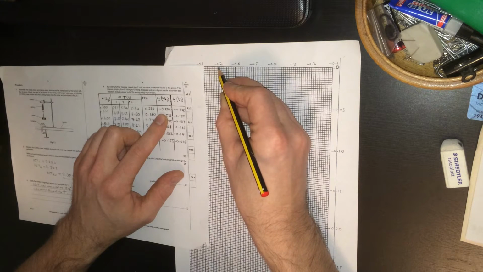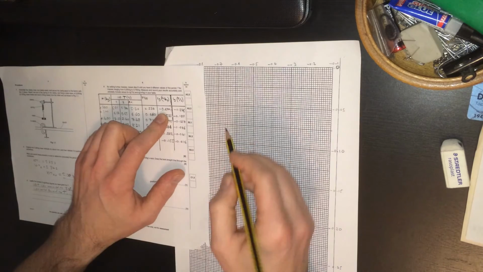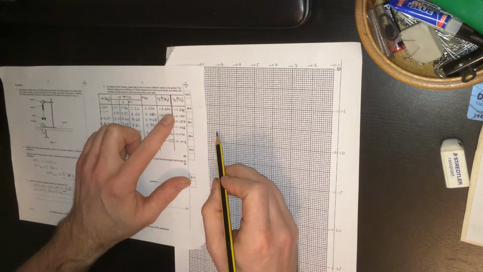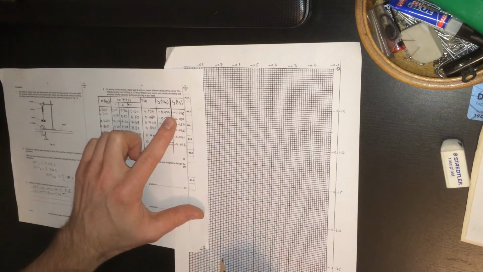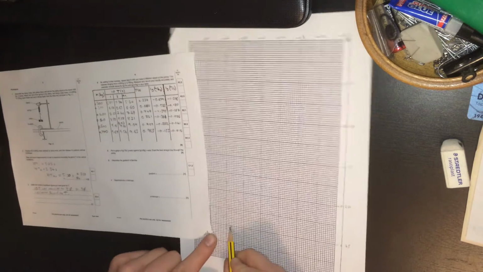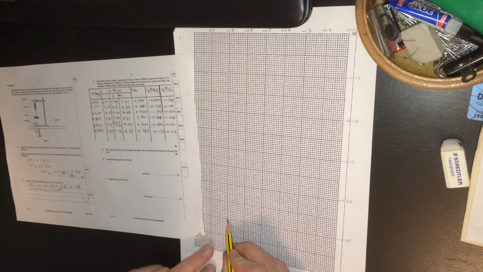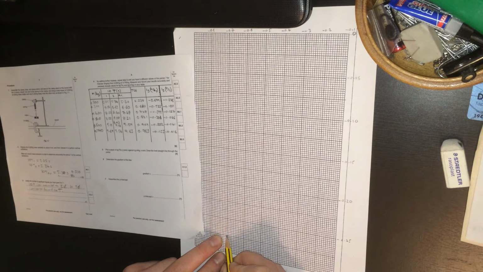This is going to be practically on the thick line, so that'll be alright. And this is right down here, minus 0.276. This is minus 0.225. And this would be minus 0.275. So I'm going to be just beyond there.